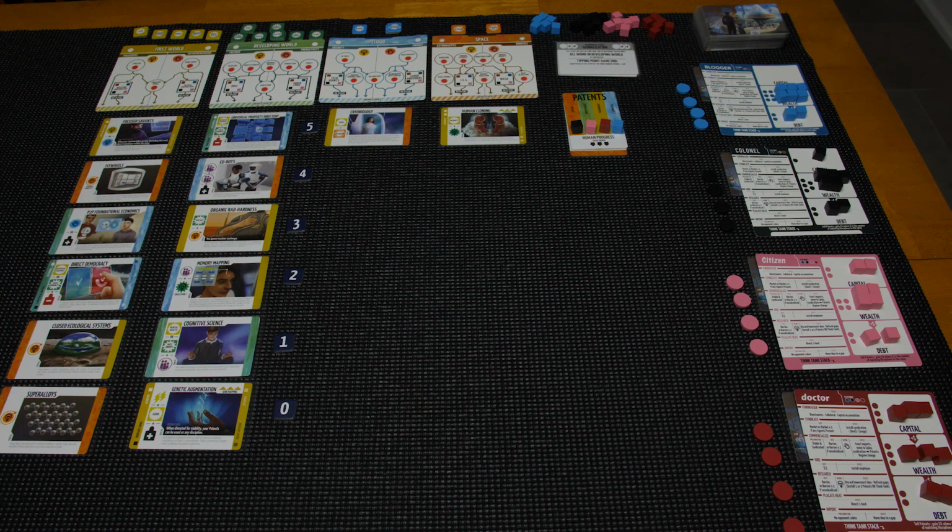Alright, here is the game all set up. Now, normally, these player boards would not be stacked up on one side like this, but rather in front of each player. I have them here just for the purpose of this video.